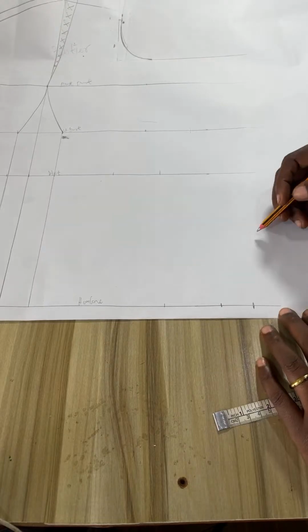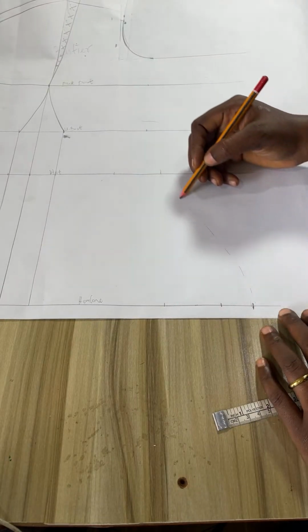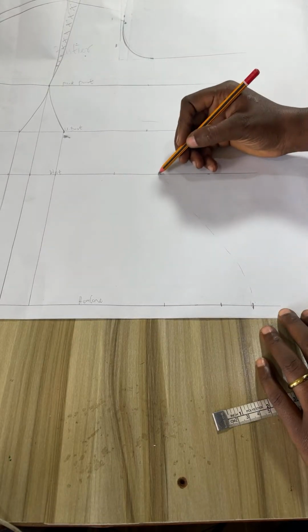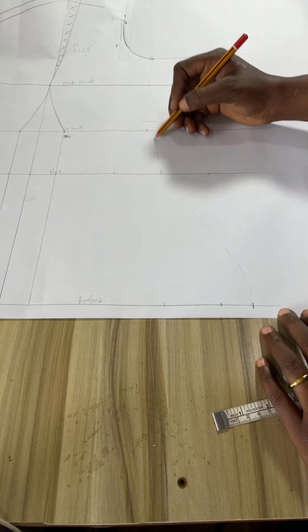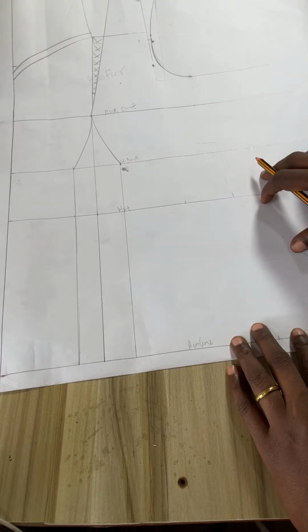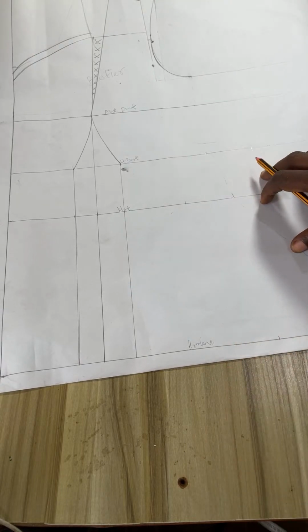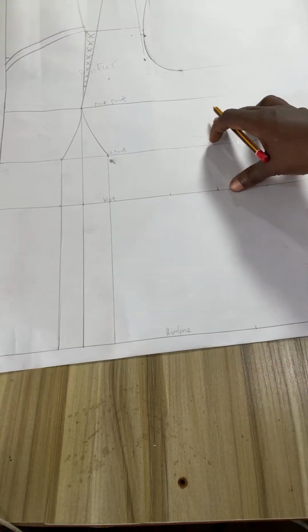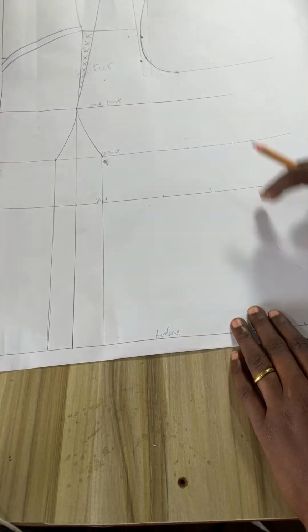Okay, so what we want to do is to connect this to go all the way. So this is now going to be our measurements. Just connect that with the curve.